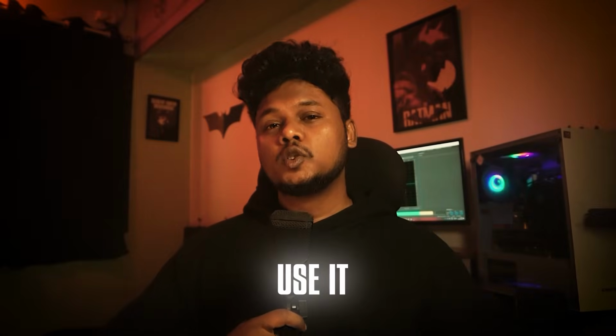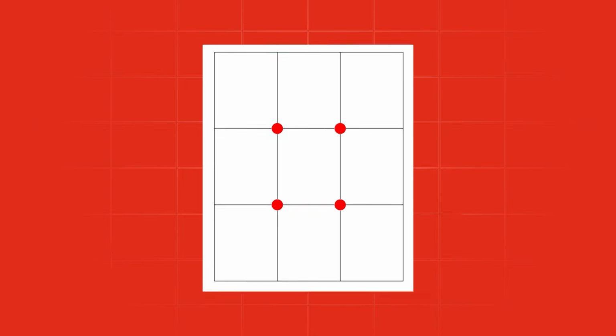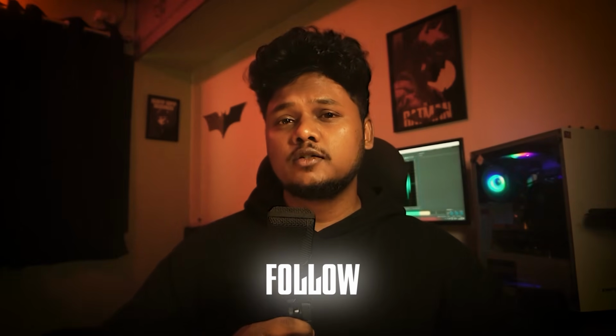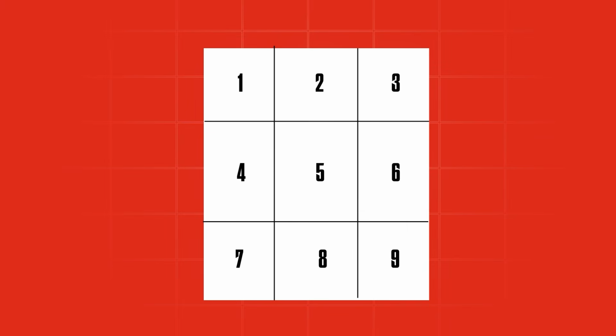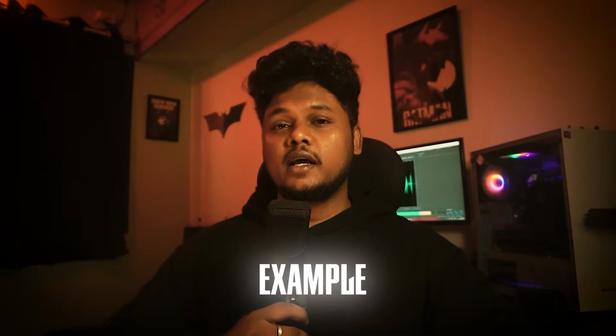The basic way to use it in our layouts is by placing the elements where the lines intersect. That's what most of the designers follow, but there is another way to use it. These 9 equal parts grid places. Let's look at a design example.